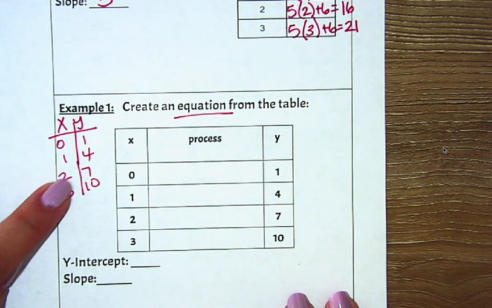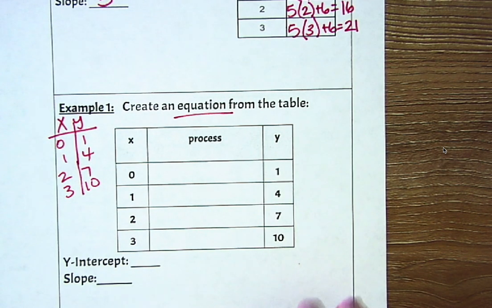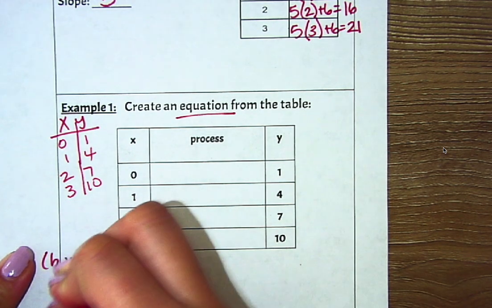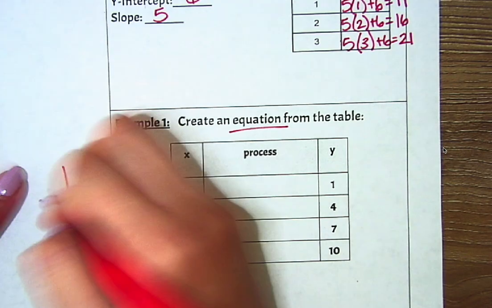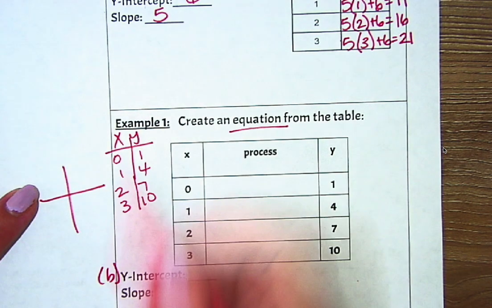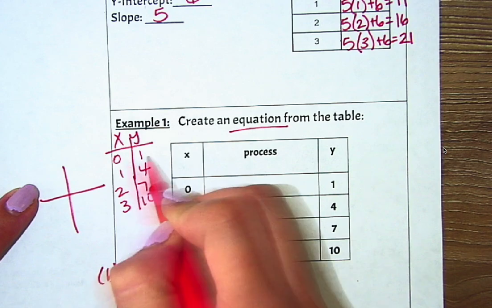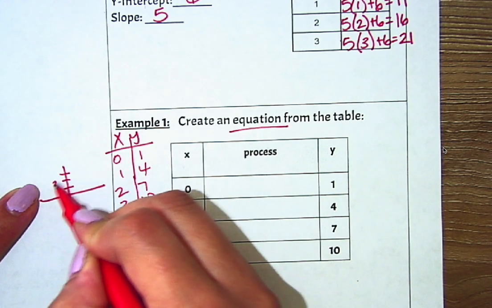Okay? So one thing I do want to talk about, again, the y-intercept, our b, is the easiest thing to find. I told you before that you know your y-intercept when your x is 0. It's the same thing as saying 0, 1. Let's just say we got 1, 2, and 3.